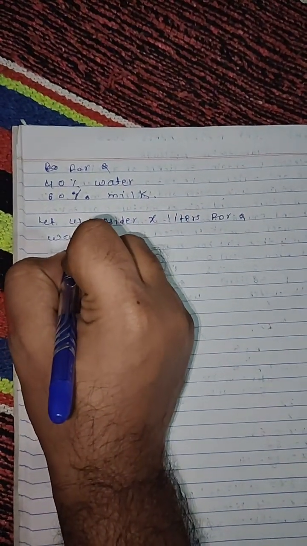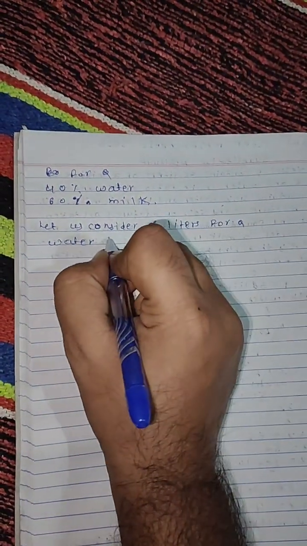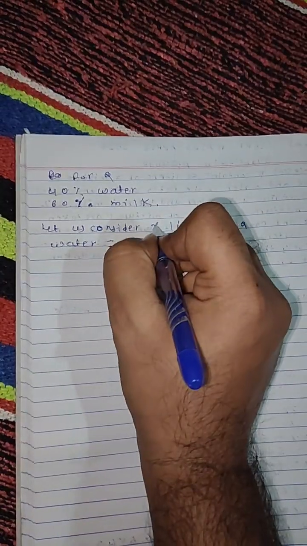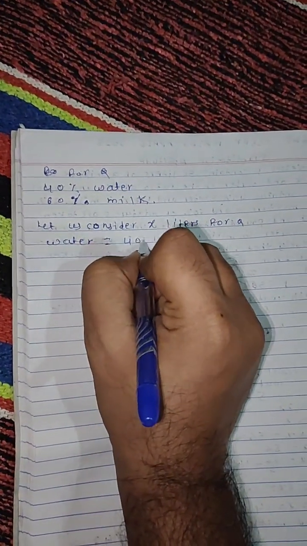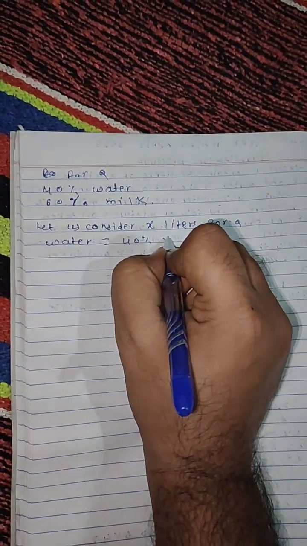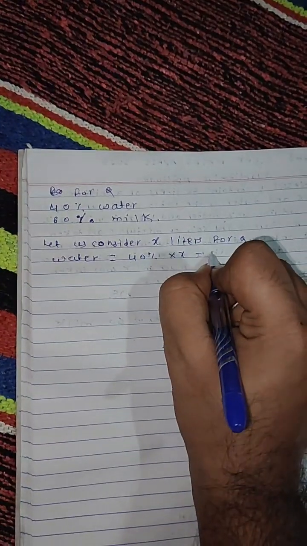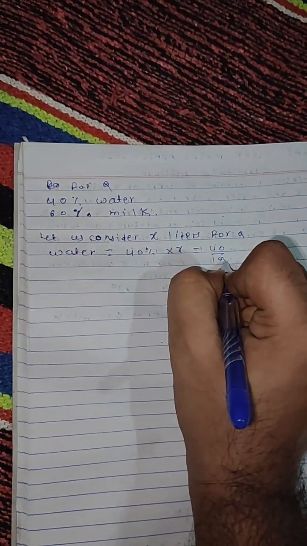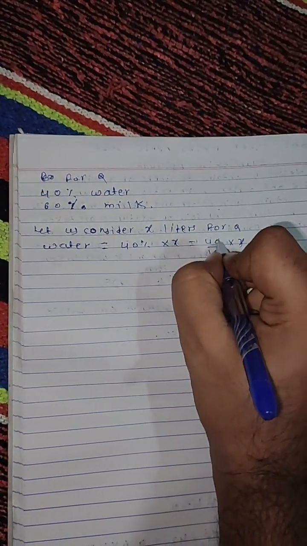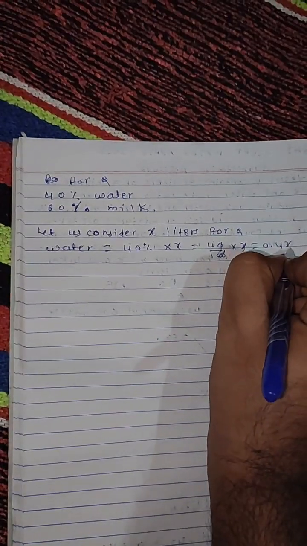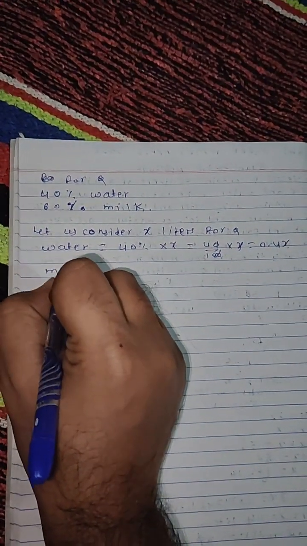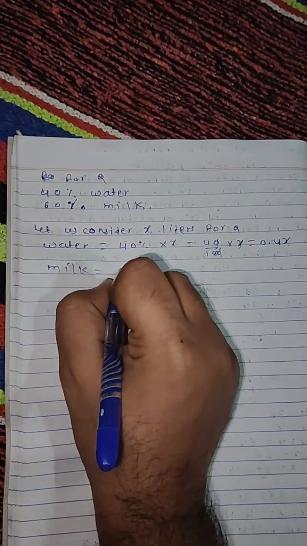So water will be 40% of X, meaning 40 by 100 into X, so it is 0.4X. And milk is 60%.